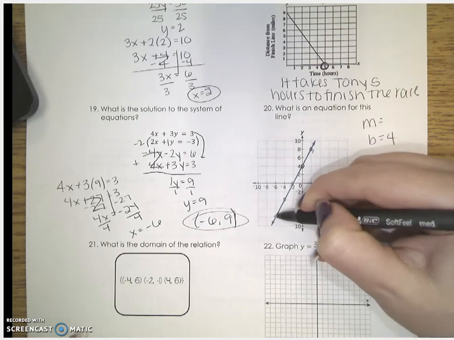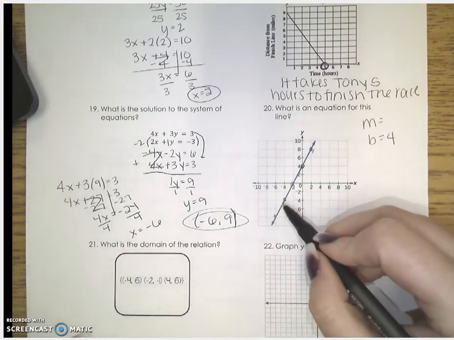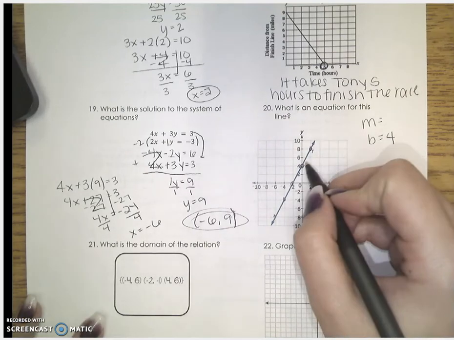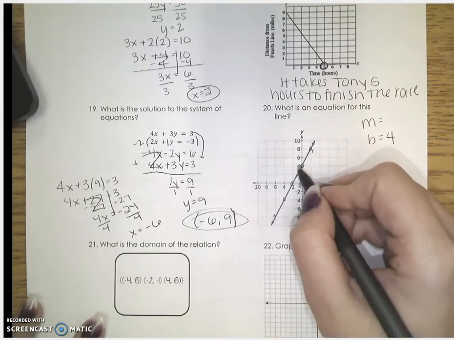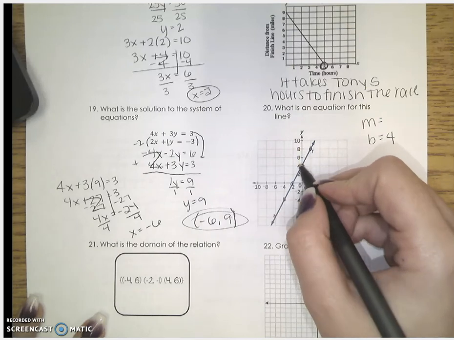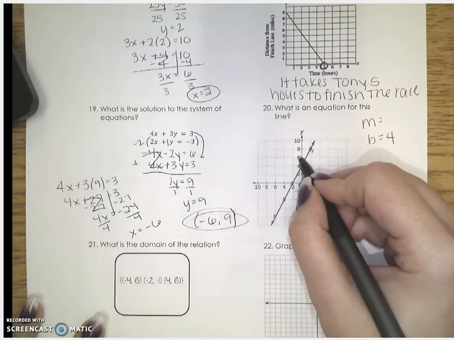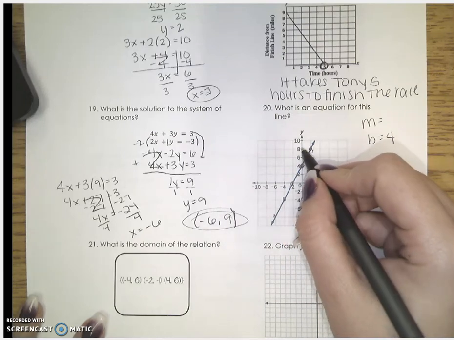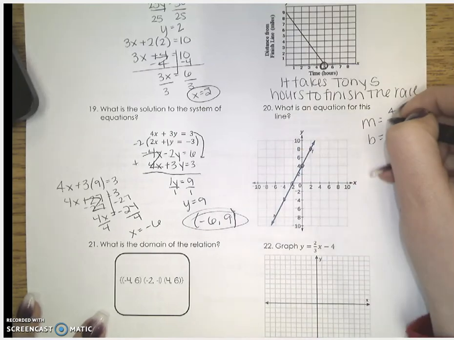My m is my rise over run, so I can count between two perfect points, and on this graph I have several perfect points. And I'm always going to go from right to left. So I'm going to start at this point and move to this point here. I rise up 2, but each one of these increments are in 2. So really every time I rise 1, I'm going up 2 because it goes from 4 to 6 to 8. So up 2, up 4. So my rise is 4.